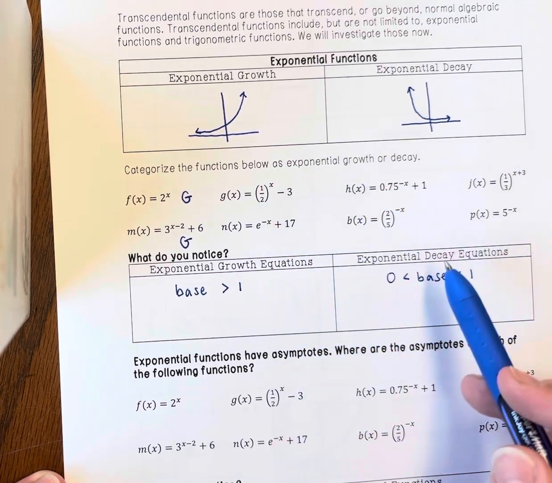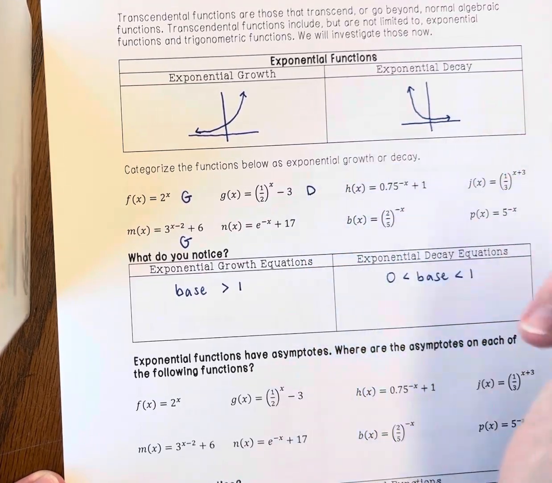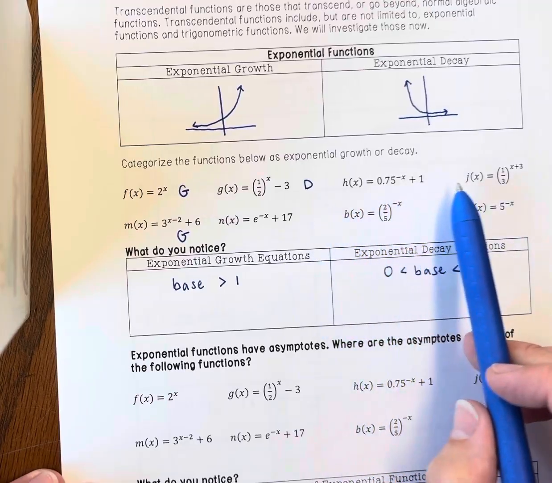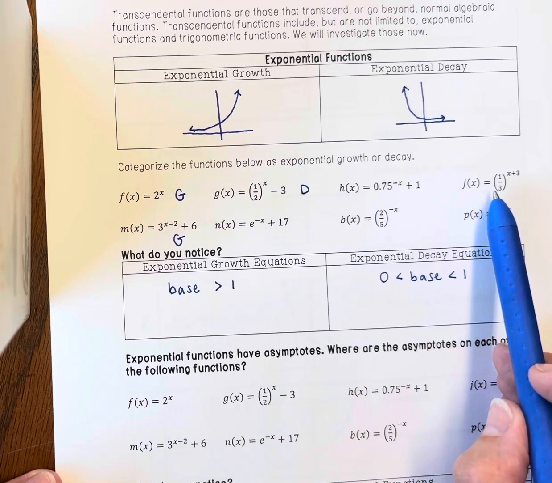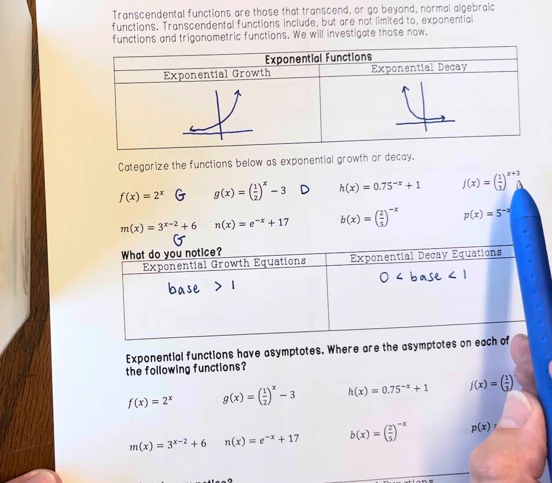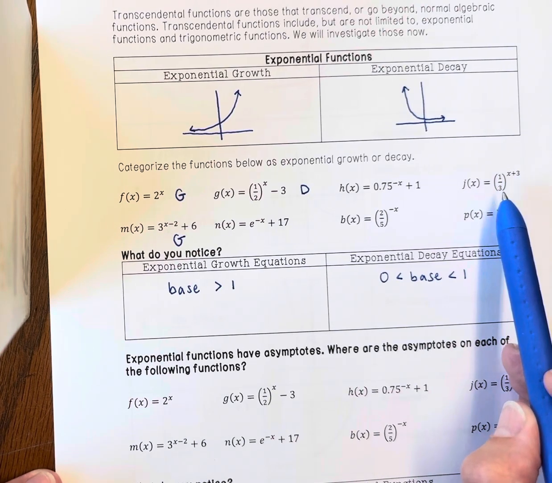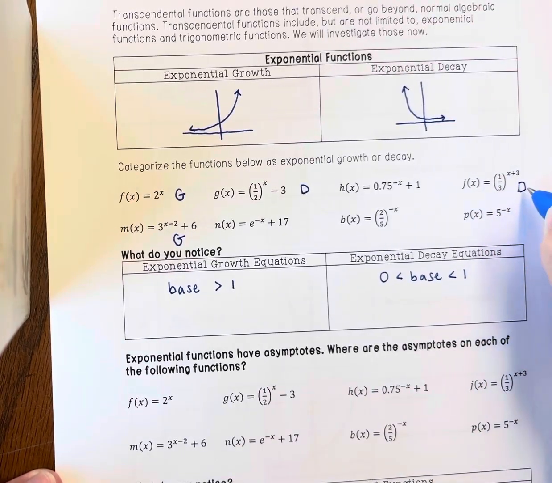The base is in between 0 and 1, so this is going to be exponential decay. And then I'm going to skip over to j of x, which is 1/3 to the x plus 3. So this is basically like 1/3 to the x and then shifted. That's what the plus 3 is doing. It's actually shifting it to the left. But 1/3 to the x is going to be exponential decay.